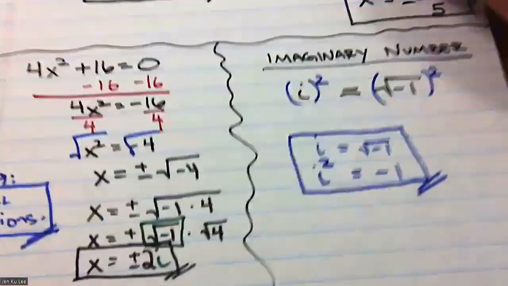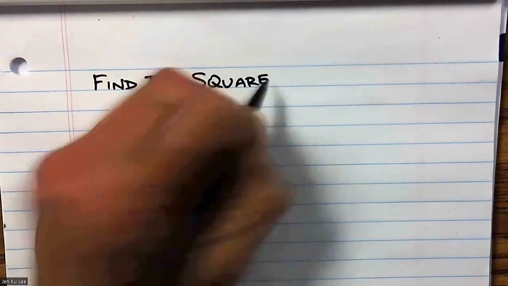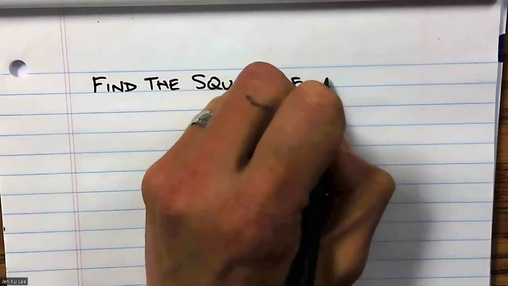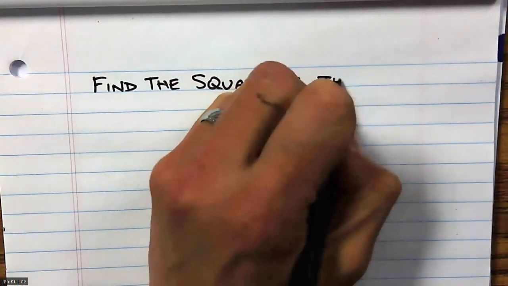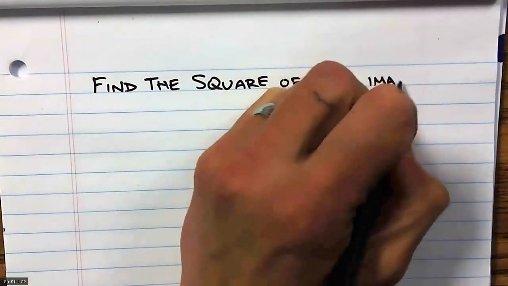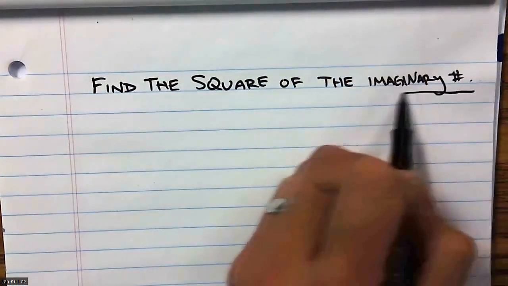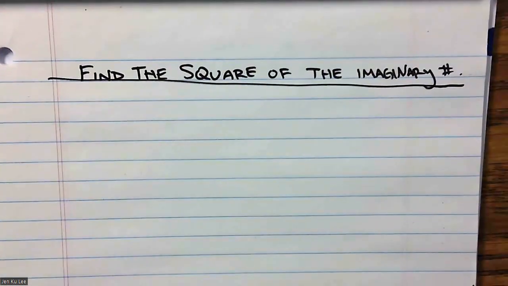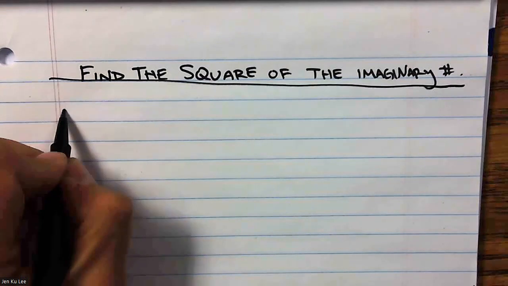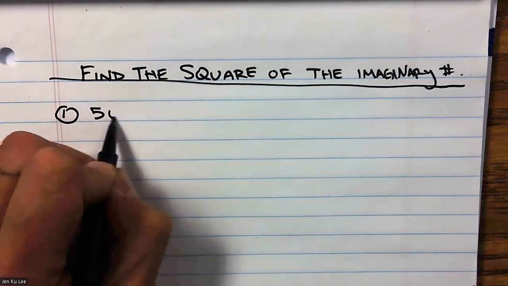All right? So let's practice that by finding the square of the imaginary number. Okay, we're going to find the square of the imaginary number. Okay? My first example is going to be 5i.